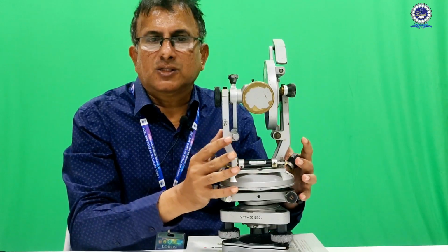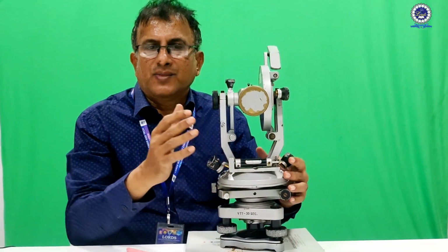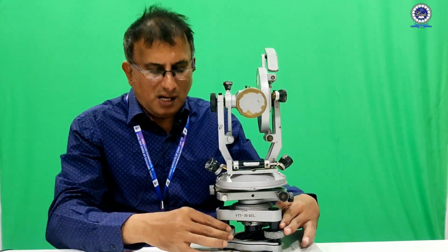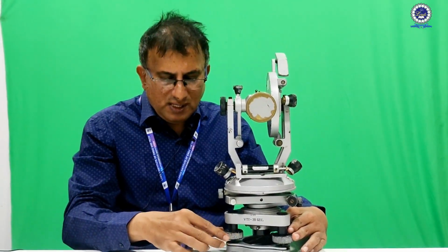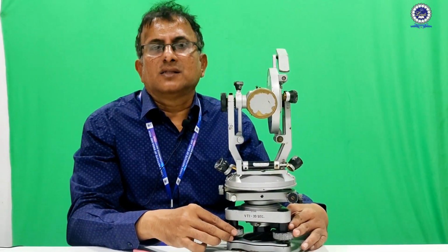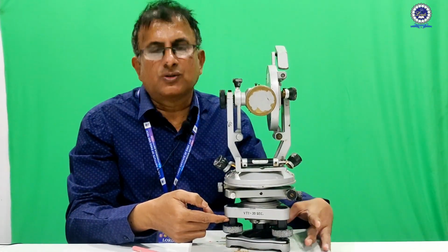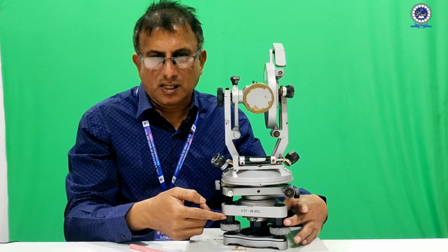Once the instrument is seated on the tripod stand, next see that the number of threads above all the foot screws is the same. Suppose this screw has 3 threads above it, see that the remaining 2 foot screws have the same number of threads, 3 on the upper side.